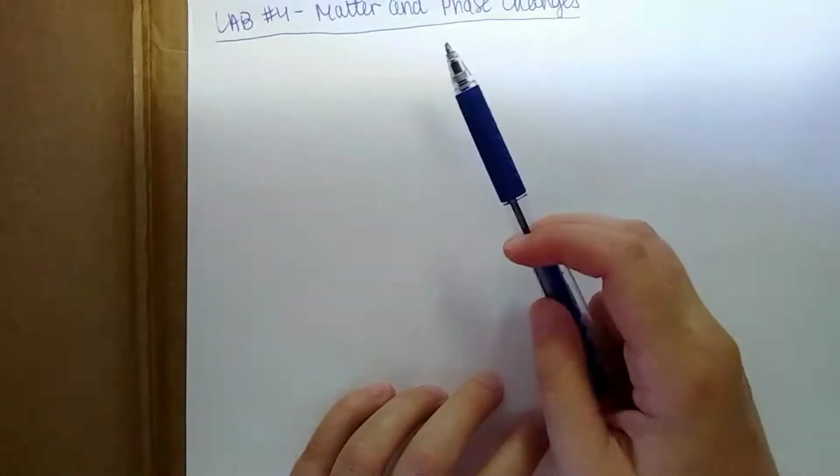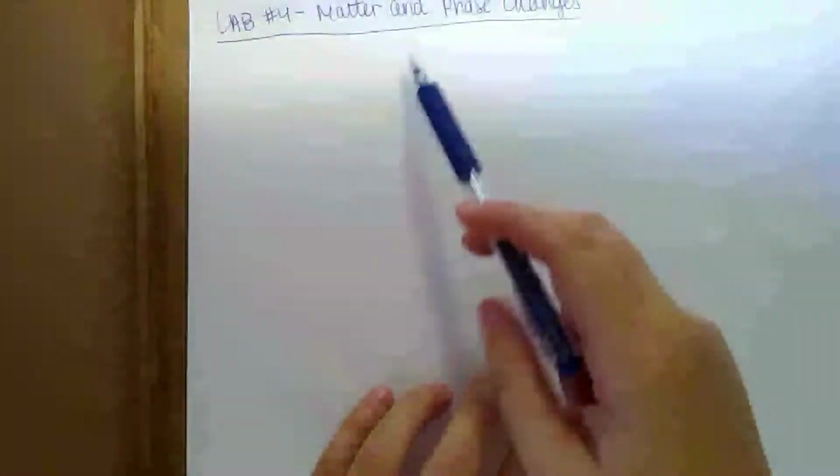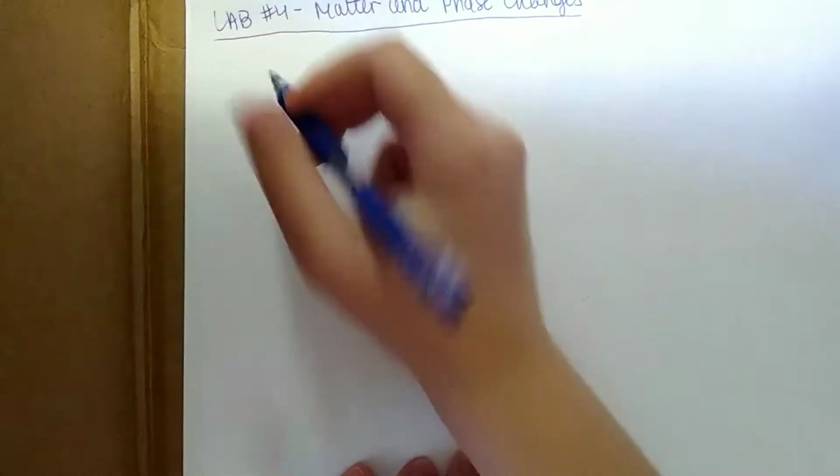Okay guys, I'm going to now record a video to help you out with lab number 4, which is this lab regarding matter and phase changes. So the first thing I want to talk about is the section where they ask you to identify the different phase changes.